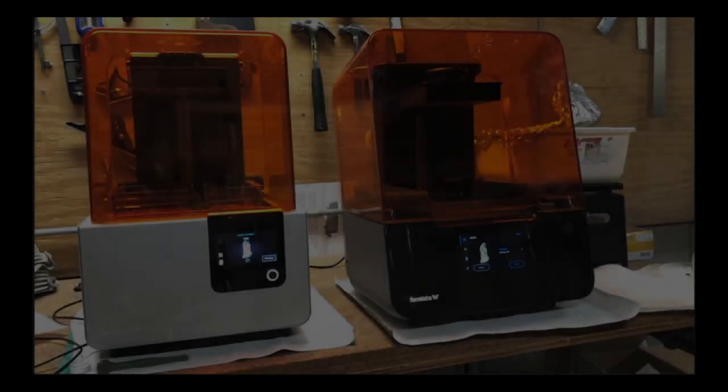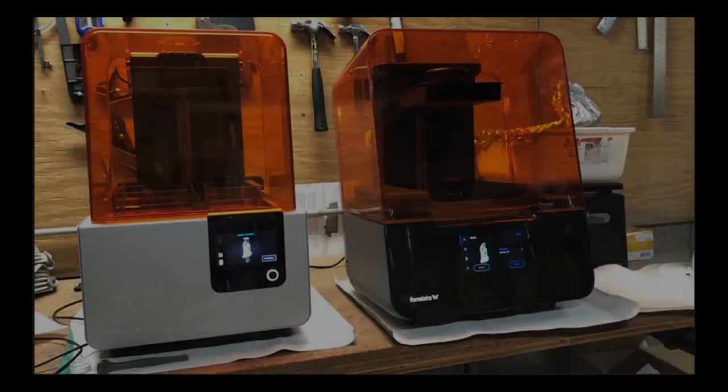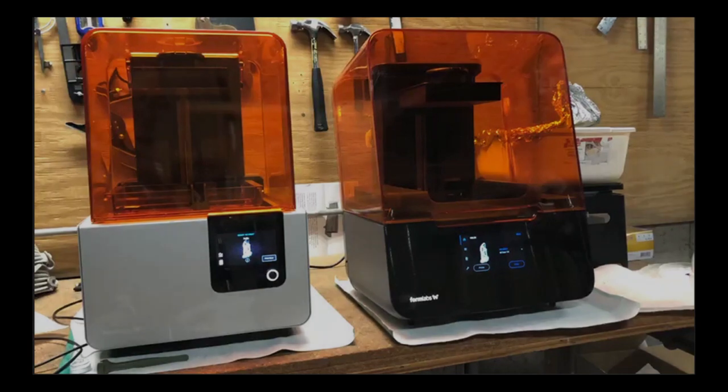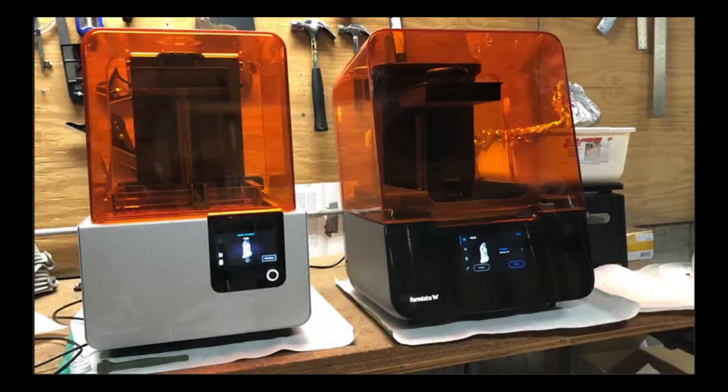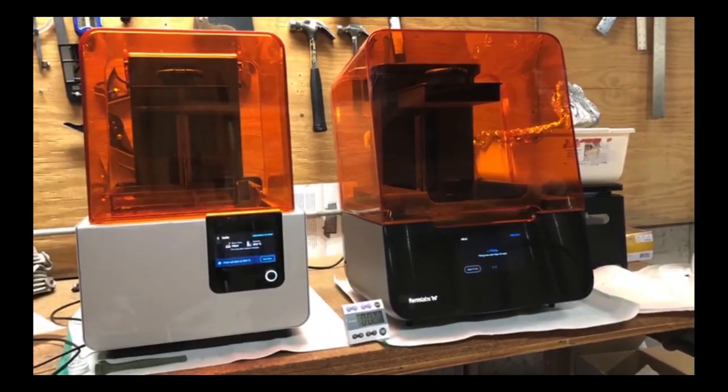And lastly, the last video I want to show you is actually a video of how we simultaneously run that same structure with the Form 2 and the Form 3. But we had an error in the middle in the Form 2 printer, so we weren't able to finish. I just want to show you them.